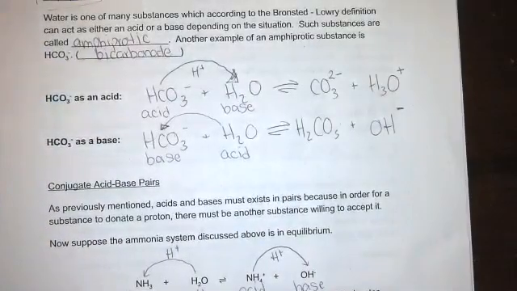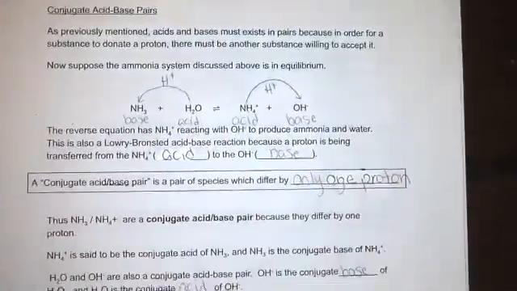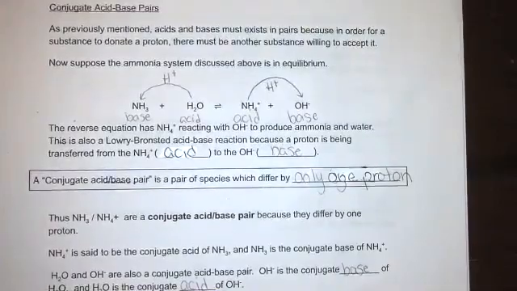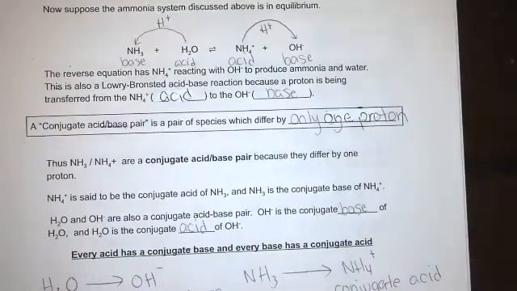That just means it's an amphiprotic substance. The last thing I'm going to talk about today is conjugate acid-base pairs. As previously mentioned, acids and bases, according to the Bronsted-Lowry theory, must exist in pairs in order for one thing to donate a proton and the other to accept it. So let's once again look at my system of ammonium.